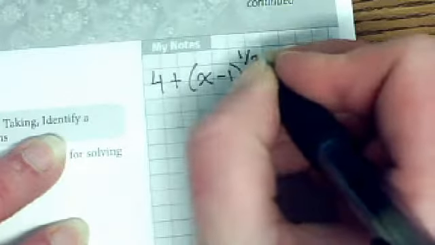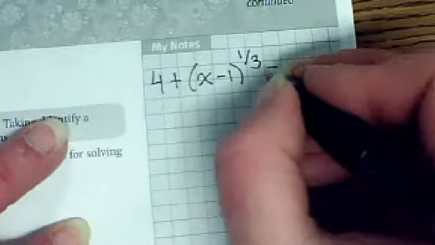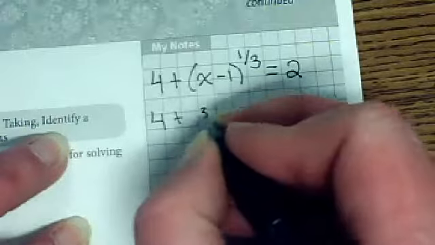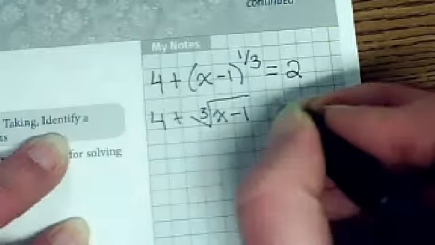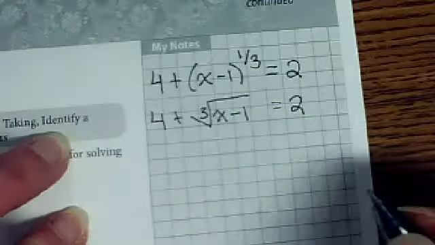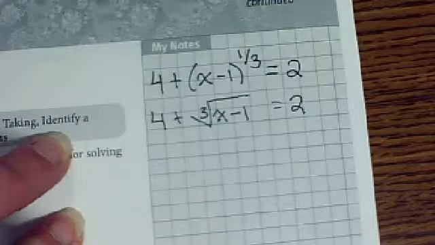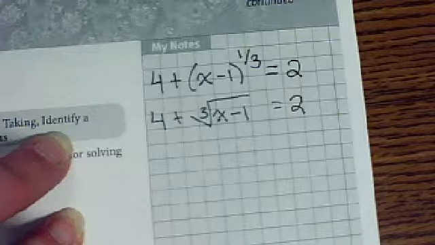Let's do a couple of extra examples. Four plus, and I am going to write one in the weird form. Remember, 1/3 power really means the cube root of x minus 1. I tend to like to rewrite it. So our first step is to isolate the radical. I hope all of you decided that meant to subtract 4 from both sides.